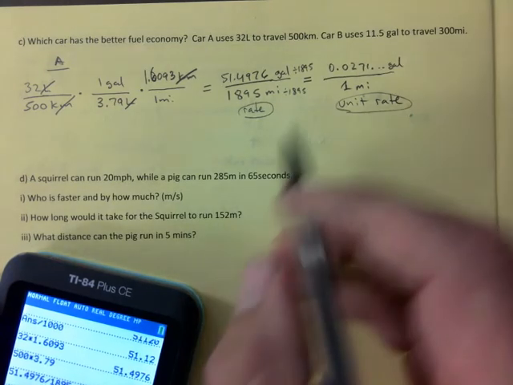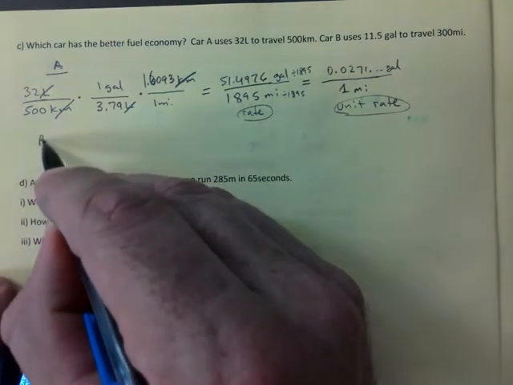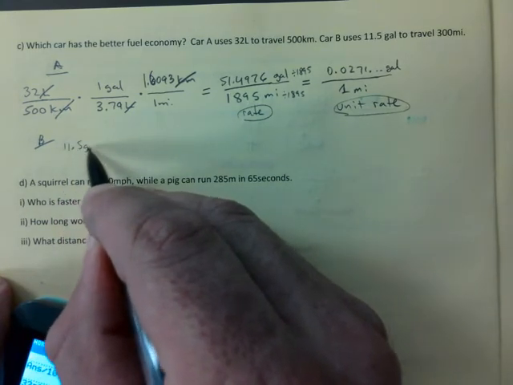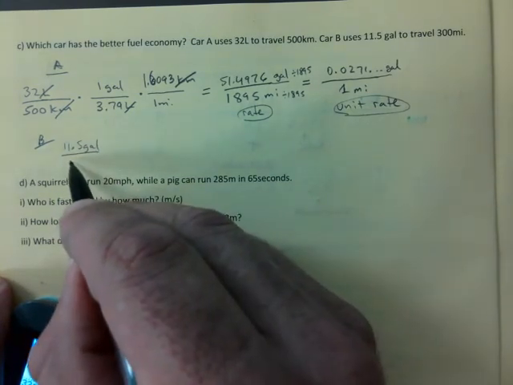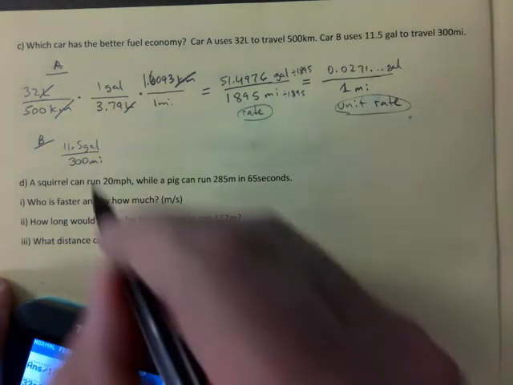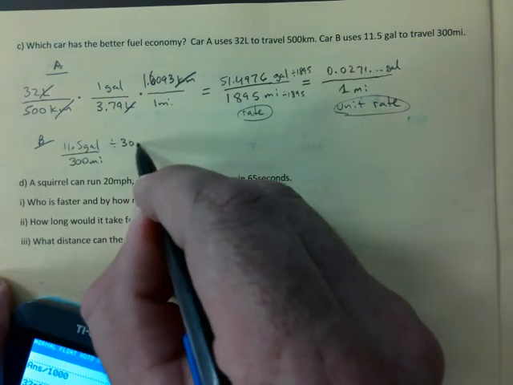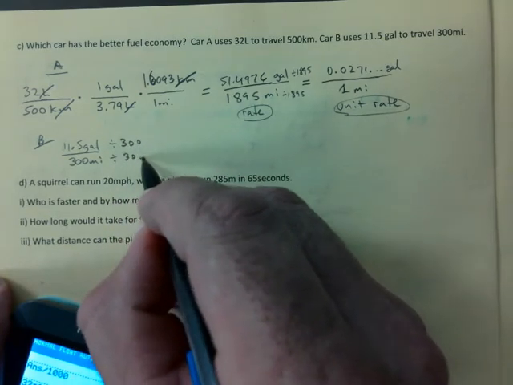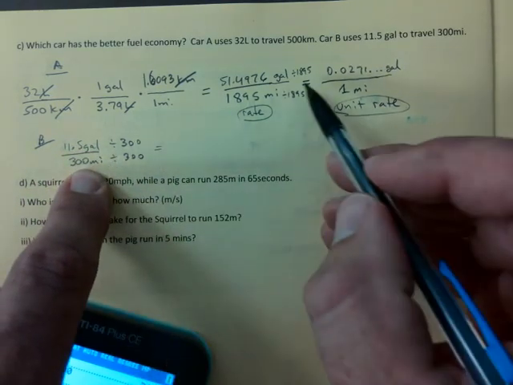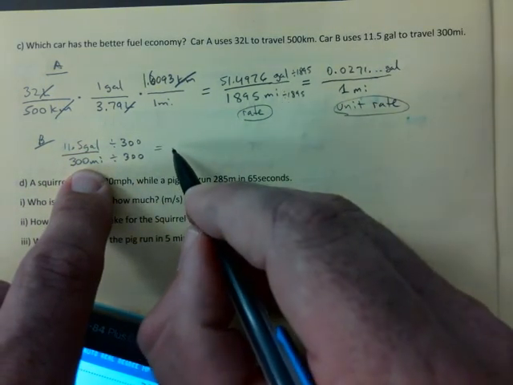Okay. And then the bottom one here for B, you just go 11.5 gallons for traveling 300 miles. So what I'm going to do is divide both of them by 300, because it's already in the units that I would like them to be, gallons and miles.